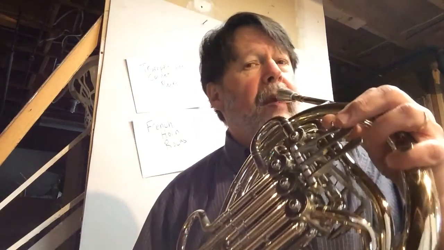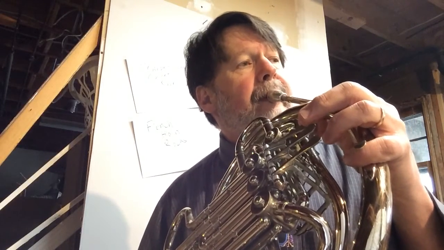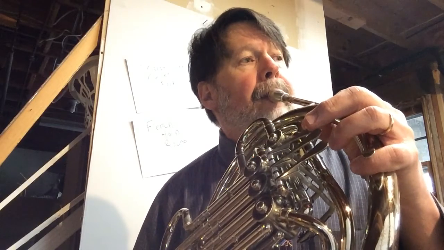And then finally the last step is going to be to add the slurs. Now the thing with the slurs is you don't want to let it change the rhythm. Rhythm has to stay exactly the same. 1, 2, 3, 4.